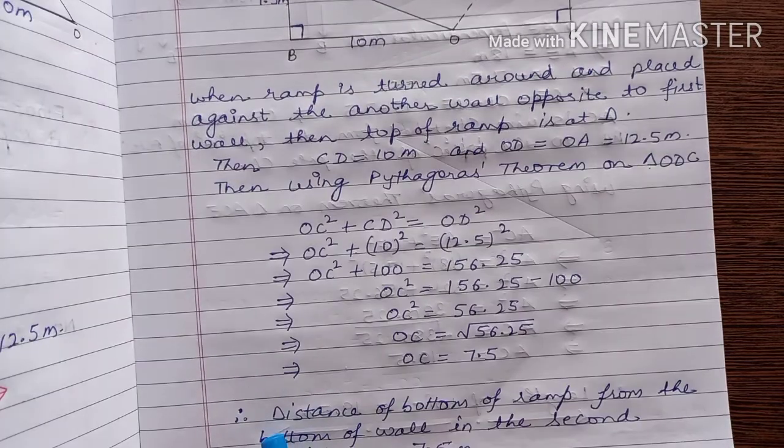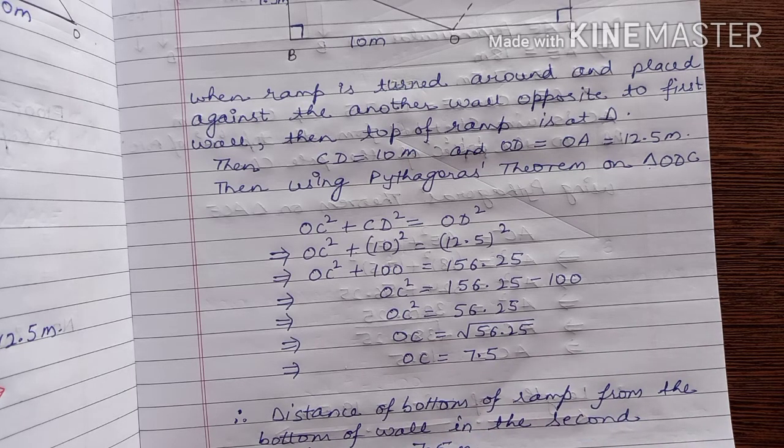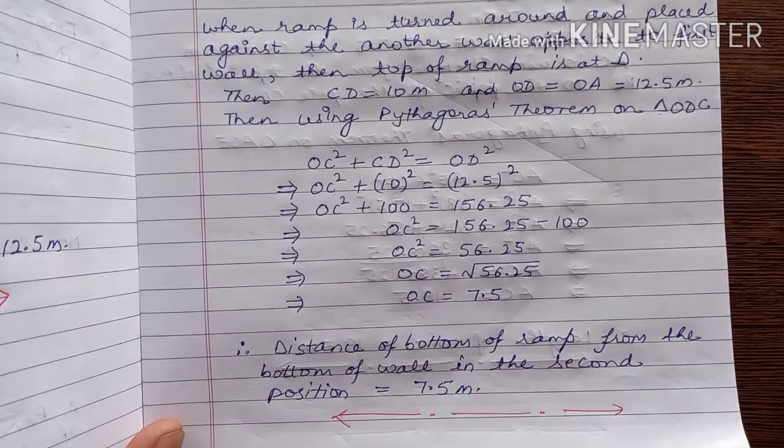So it means in second position, the distance of bottom of ramp from the bottom of wall in second position is equal to 7.5 meter.